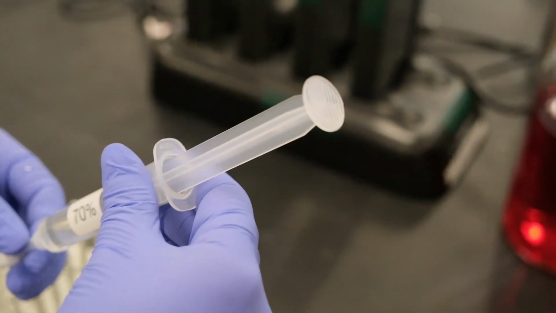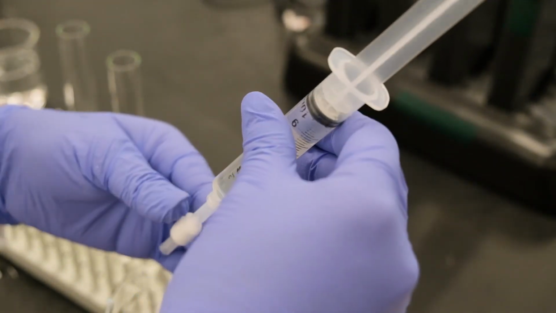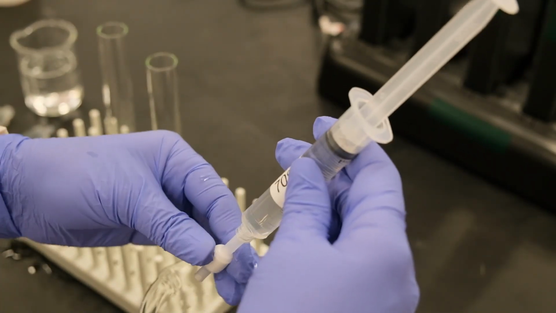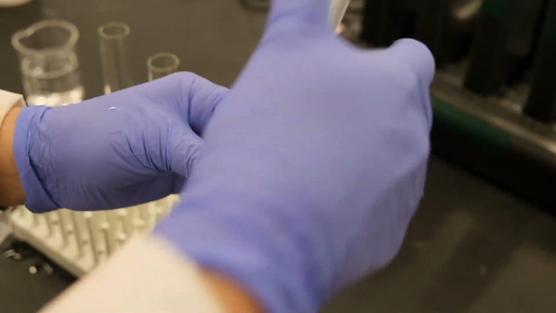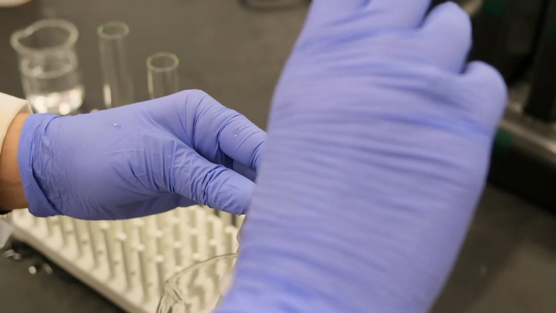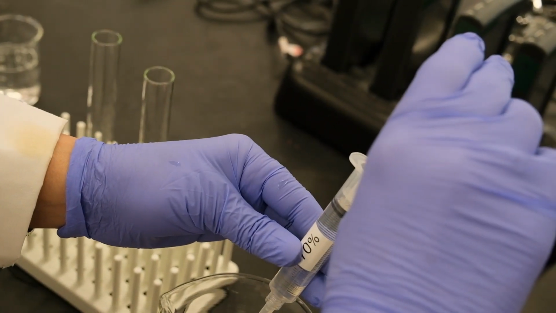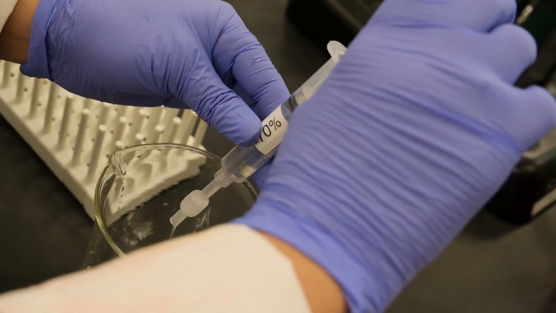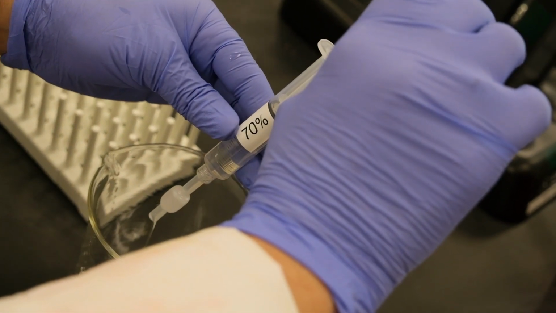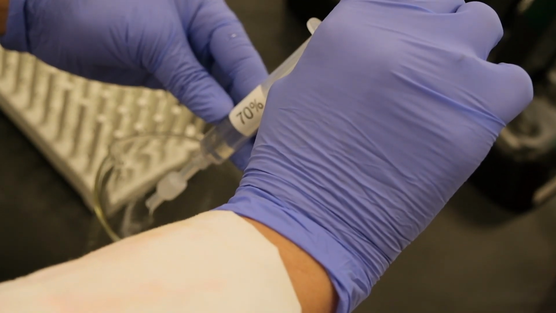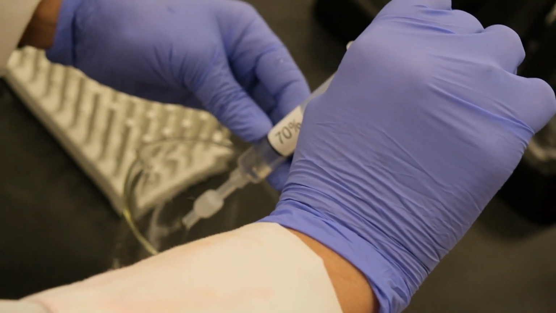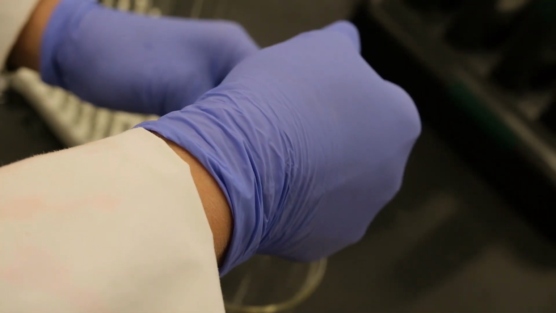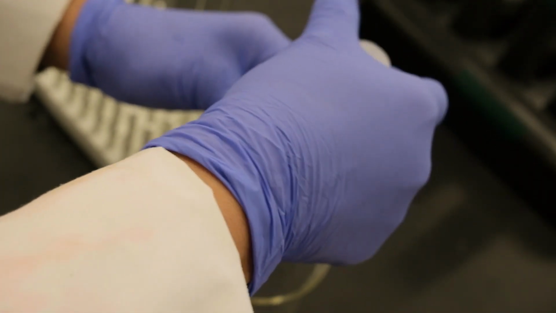The first thing we do is we clean our cartridge with 70% isopropyl alcohol. So this is our waste container, and we push through our cartridge the 70% solution.